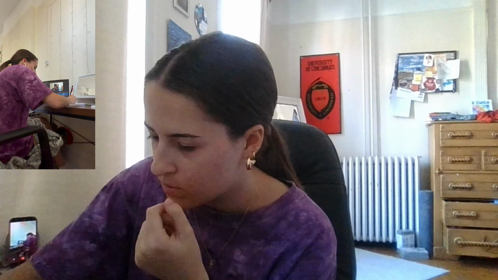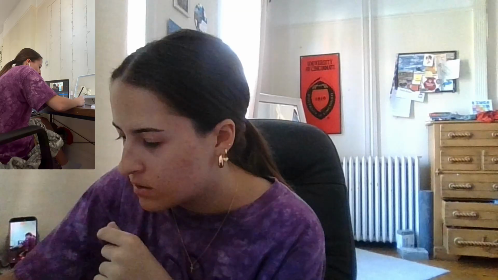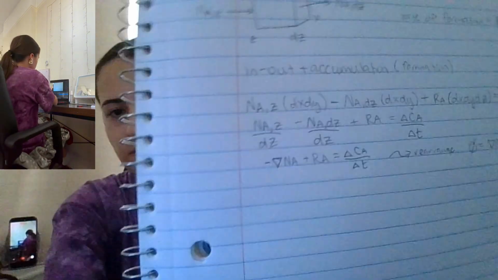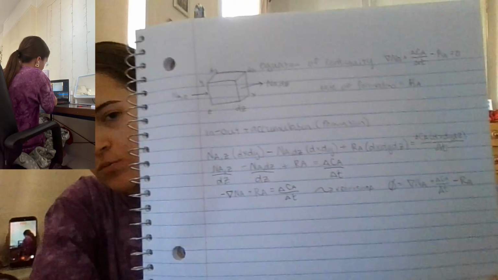And then if you just rearrange, you get the exact equation that you were looking for before. So the negative NA will move over to the other side and become positive NA, plus change in CA, change in T, minus RA. So this is how our equation will simplify and become the equation of continuity that we know today for one direction.